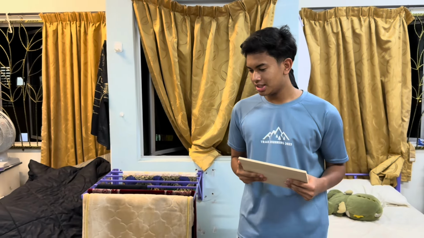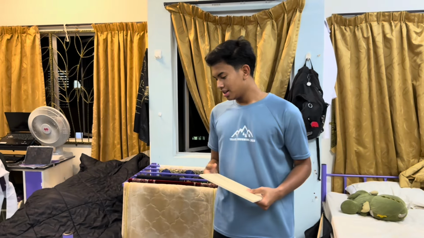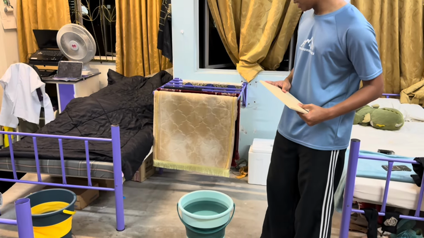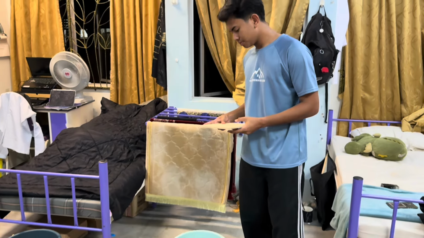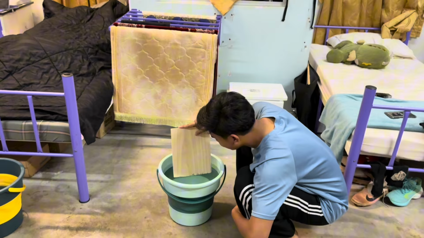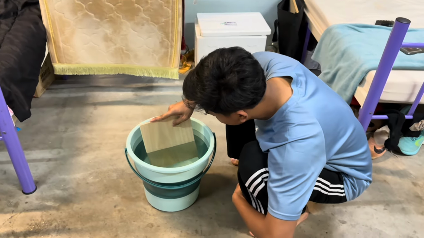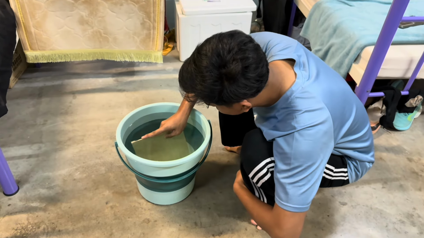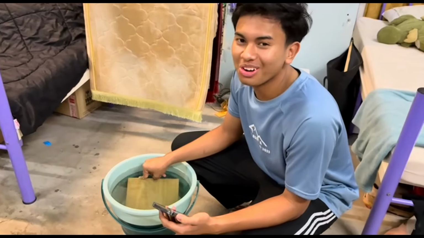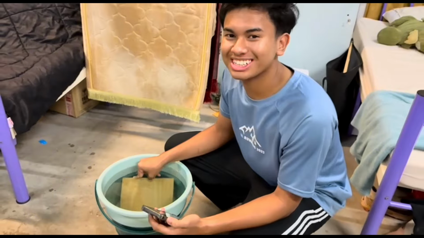Okay, right now we are going to do a physical test for plywood, which is the water absorption test. As you can see on my right, we have filled the bucket with water. What are you waiting for? Let's put it in. So now we let it sit for a night, or to be precise, 24 hours.